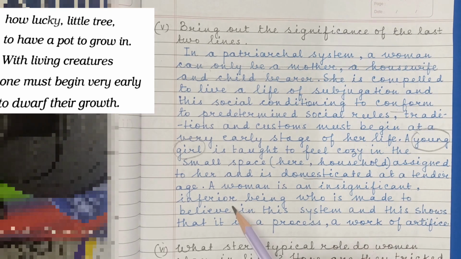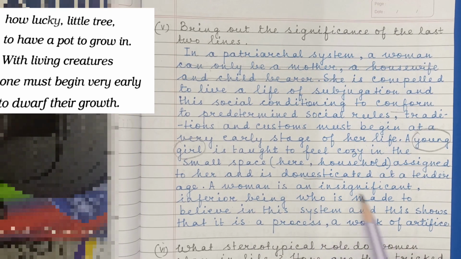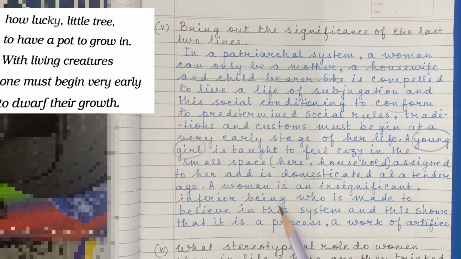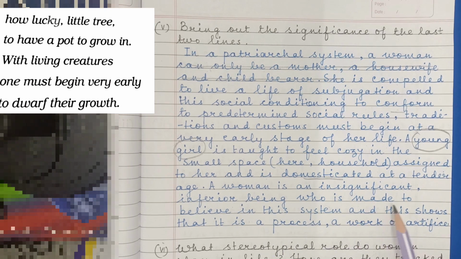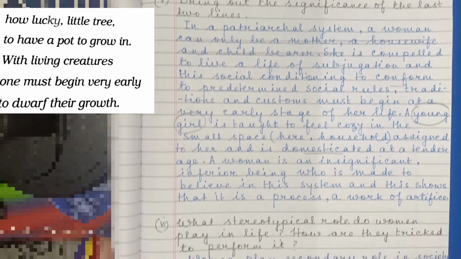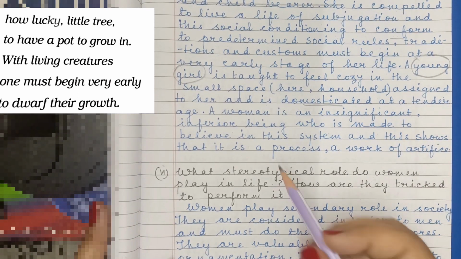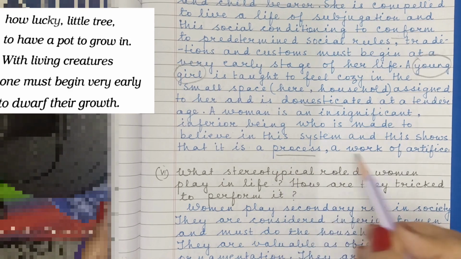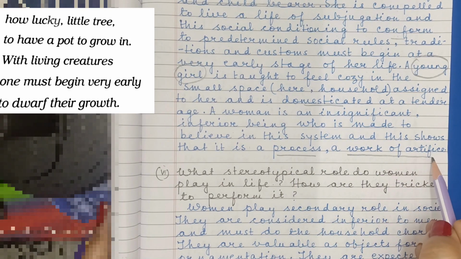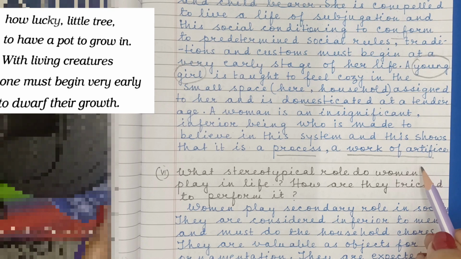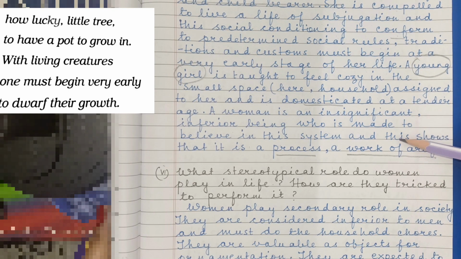At a tender age, a woman is made to believe that she is an insignificant, inferior being, and this shows that it is a process, a work of artifice. If you are explaining the last two lines, you must write these things.